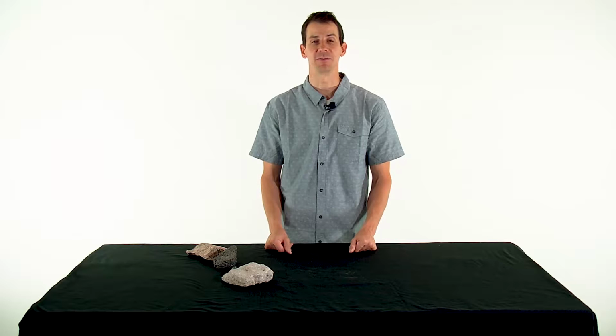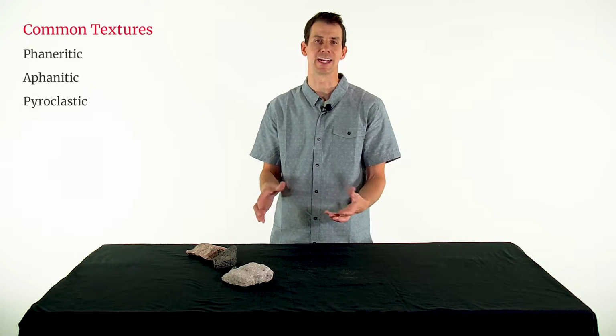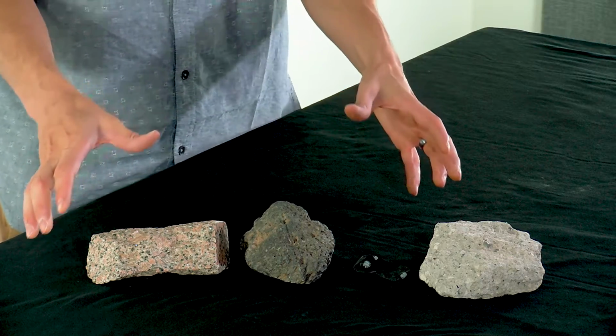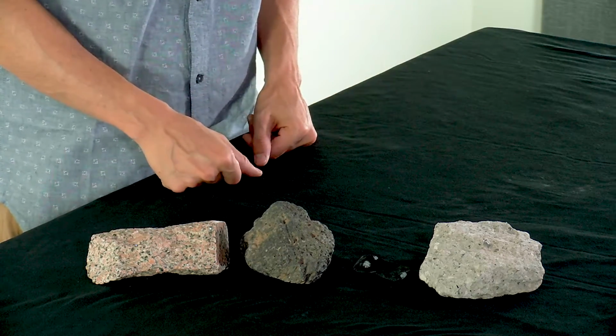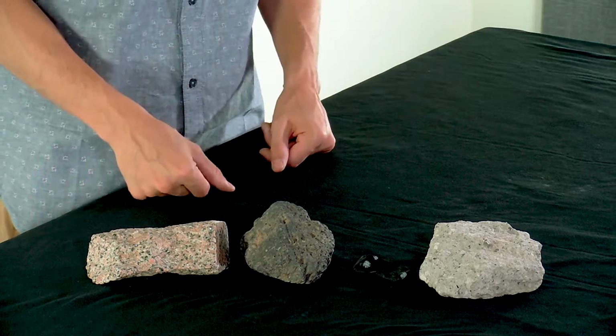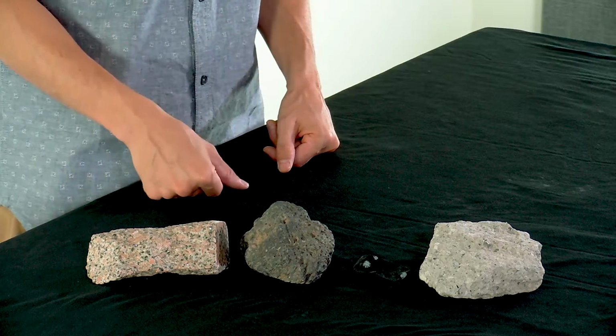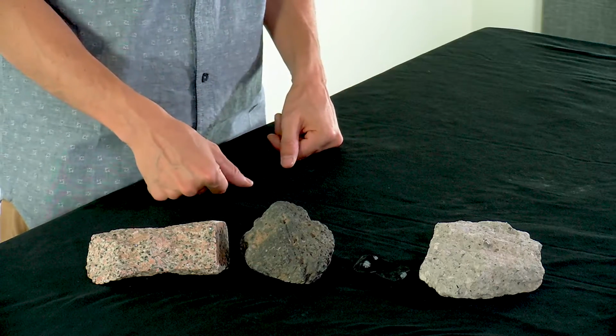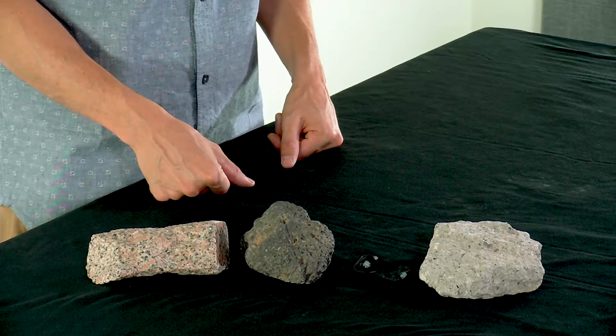There are many different types of igneous rock textures. We're just going to talk about a few of the more common textures, just so you can get an idea of what to look for. So here I have 4 different igneous rock samples. As you can tell, they look completely different from each other, even though they're all igneous rocks. And that's because their textures are different, their compositions are also different.